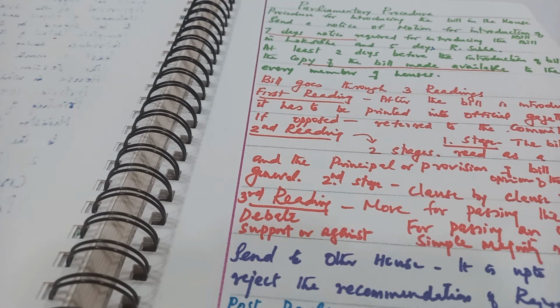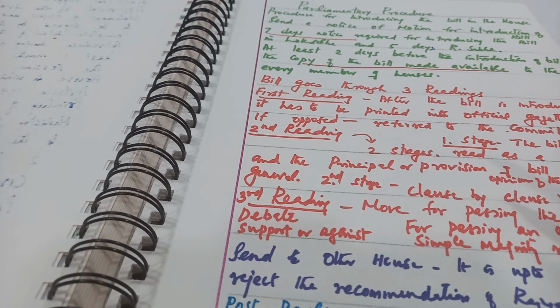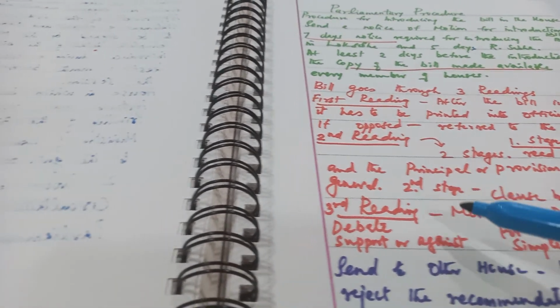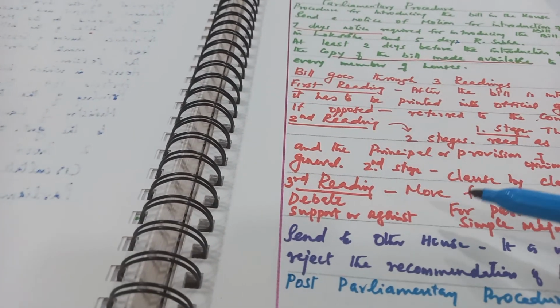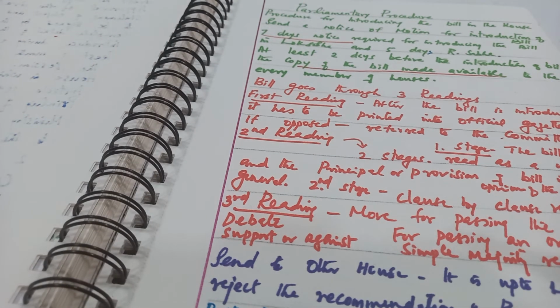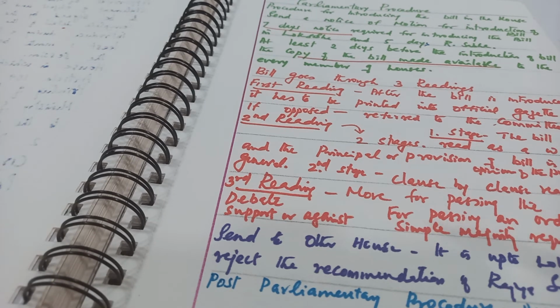For passing an ordinary bill, a simple majority of those present and voting is required. Simple majority means, suppose 500 members are there, 251 is a simple majority. For easy reference, I am telling it like that. So in the third reading, again there is debate, support or against, or whatever concern about that particular bill. Suppose it is about industry, agriculture, or education, the entire process of discussion, clause by clause reading of the bill, debate, support or against. Then it is sent to the other house.